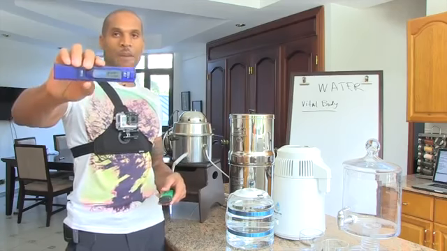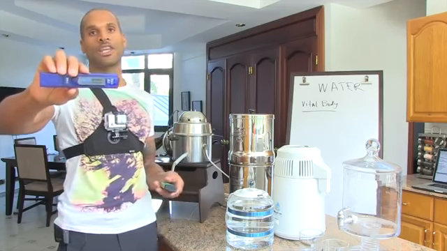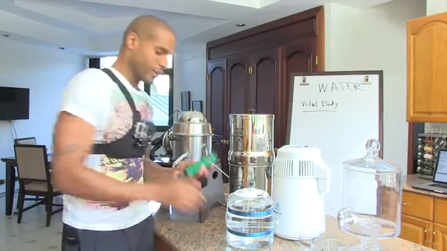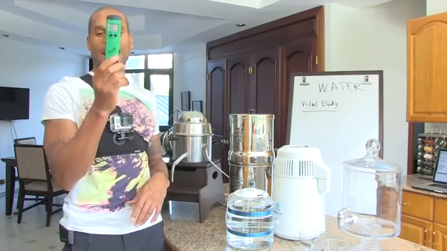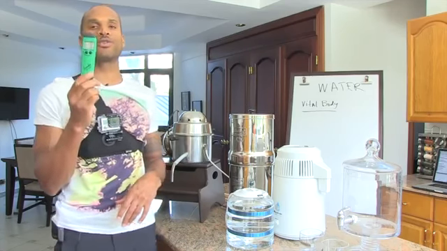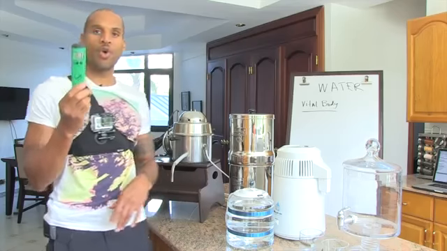This meter is going to give us how many parts per million are actually in the water. This other device here is known as a Hanna HI98121. For those people that are looking for it, it is an ORP tester.